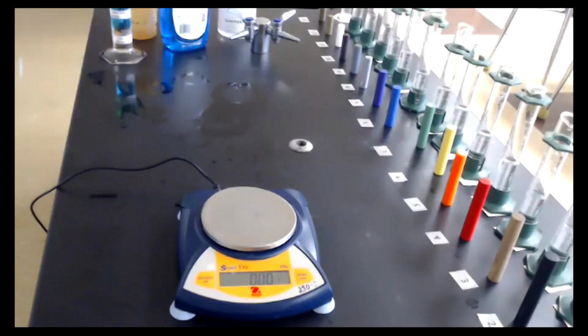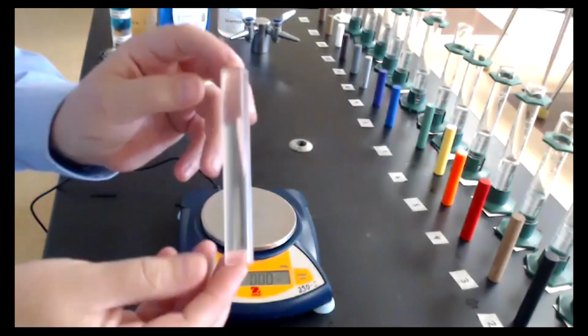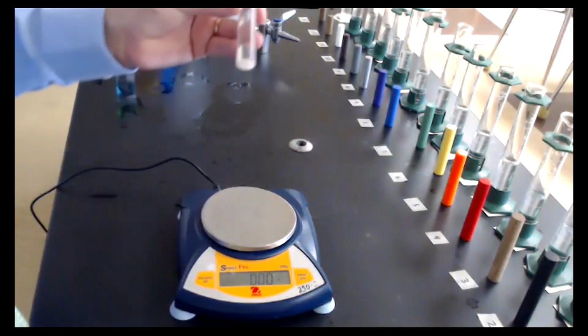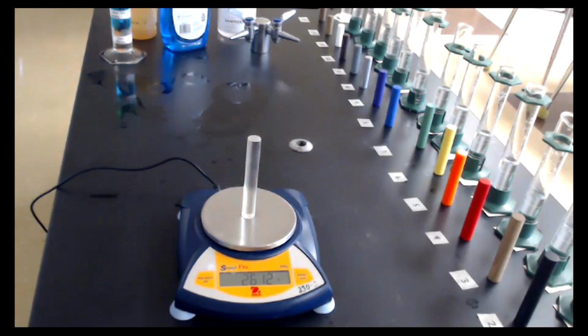Okay, so we are back at our balance, and I am going to take a look at our very first sample. Our first sample is this clear piece of plastic. Some of you might already know what this is. I'm going to put this sample on the balance, and we're going to record our mass for that sample as 26.12 grams.